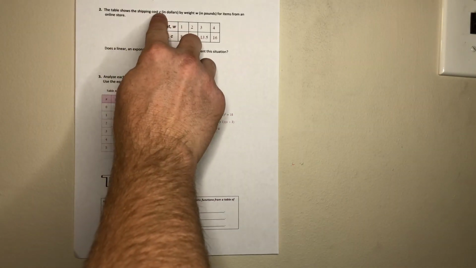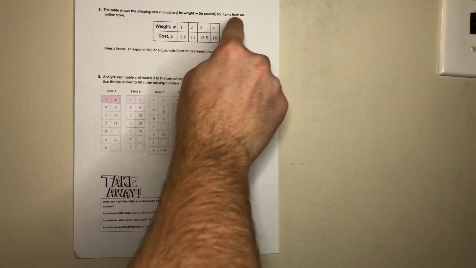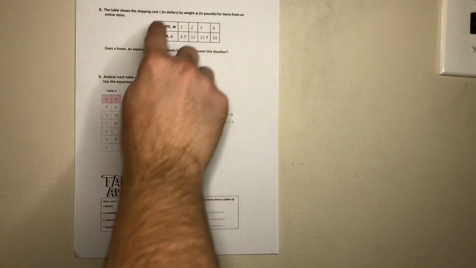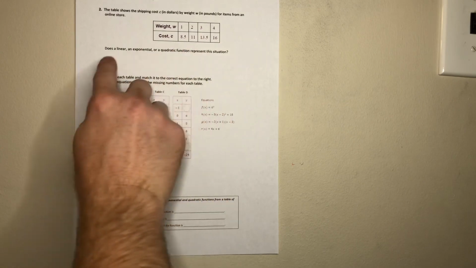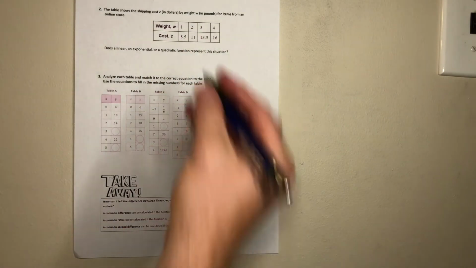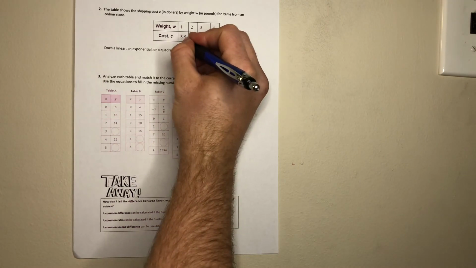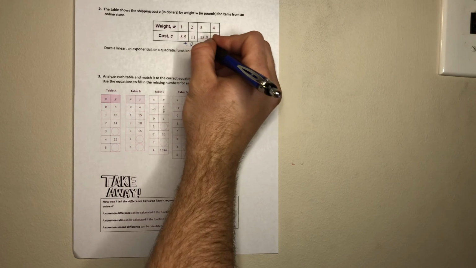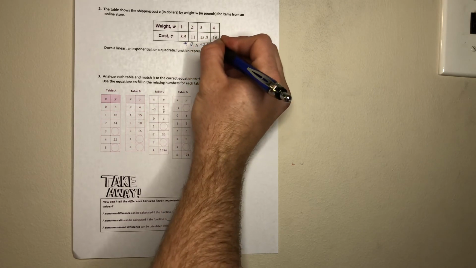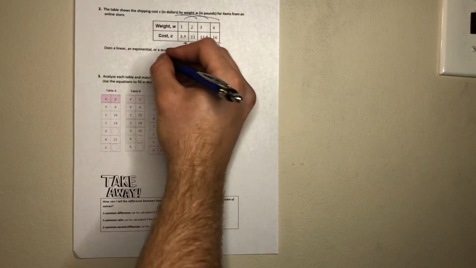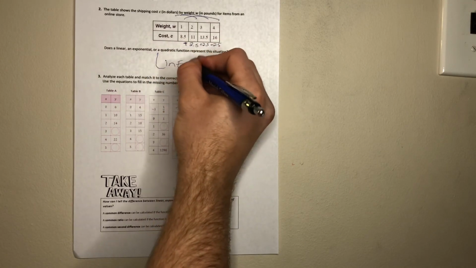All right. The table shows the shipping cost C in dollars by weight W in pounds for items from an online store. So real quick, just analyze this information and let's describe linear, exponential, or quadratic. We are going to see that you are increasing by 2.5, and then you increase by 2.5, and then you increase by 2.5. When it goes up by the same amount each time, that is linear.